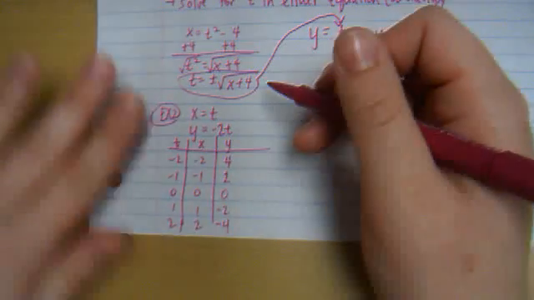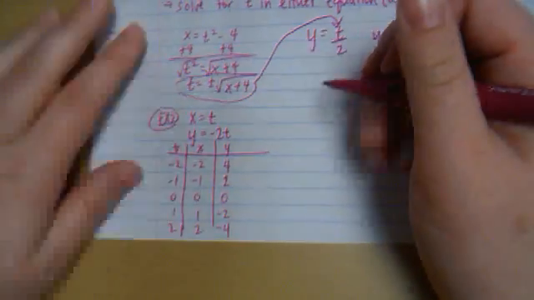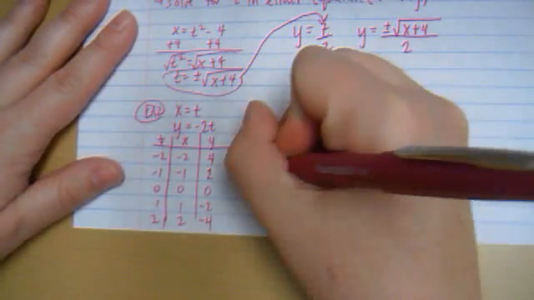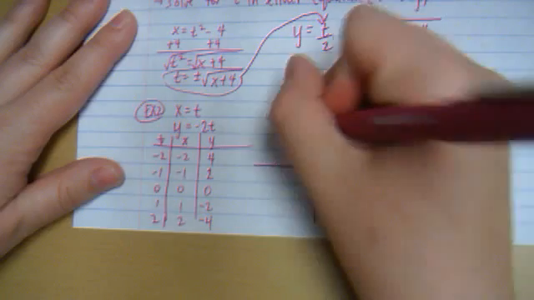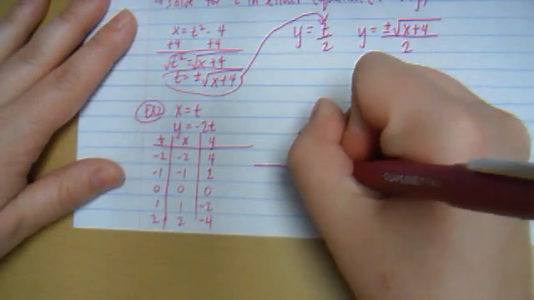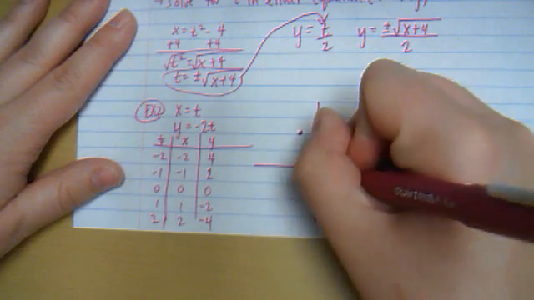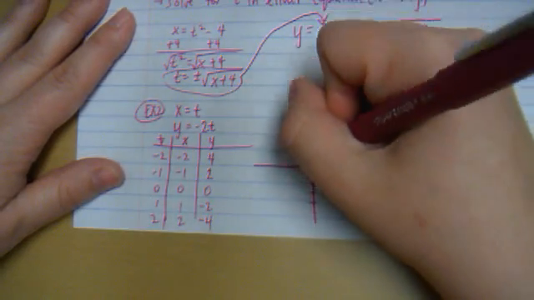Okay, so when I graph these, again, I'm ignoring the t because I changed it to be in rectangular so that I can graph it. So I graph -2, 4, -1, 2, 0, 0, 1, -2, and 2, -4.